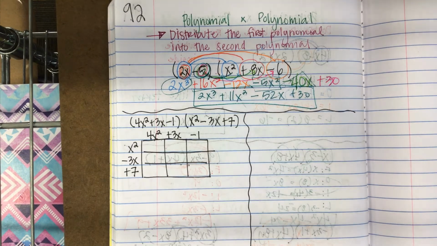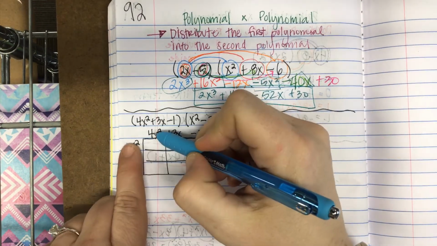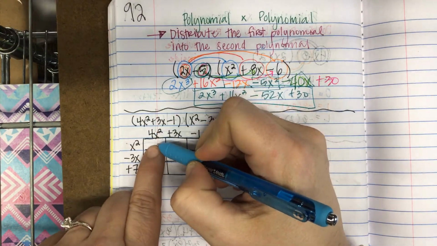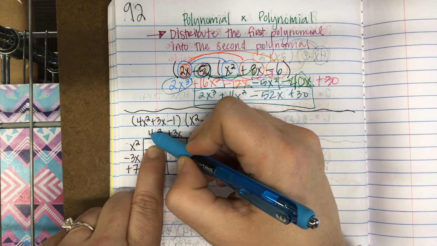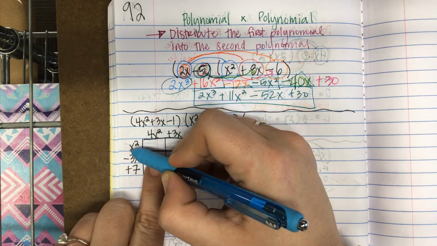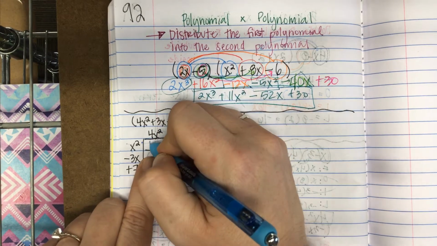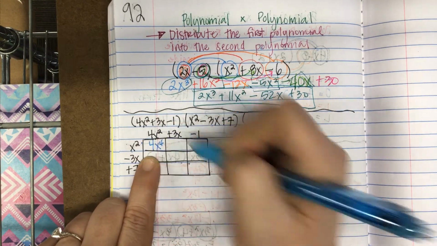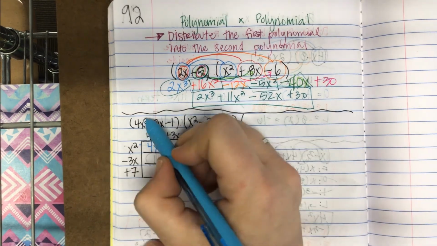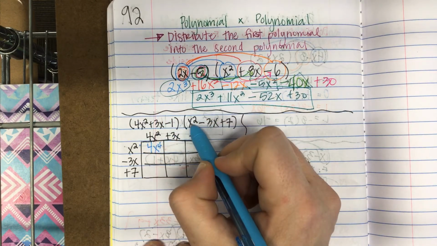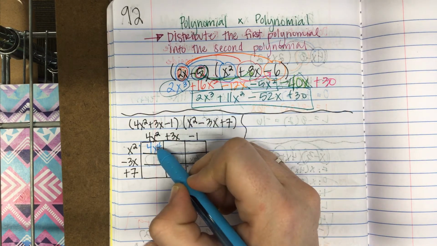And then I can fill in my grid through multiplication. These two get multiplied and the answer goes in this box. So 4x squared times x squared is 4x to the 4th, which is the same thing as taking this and distributing it here. There's my answer.